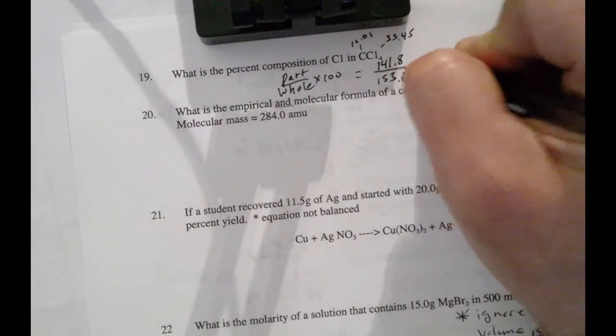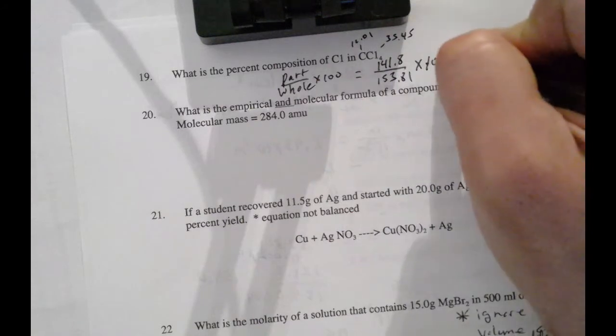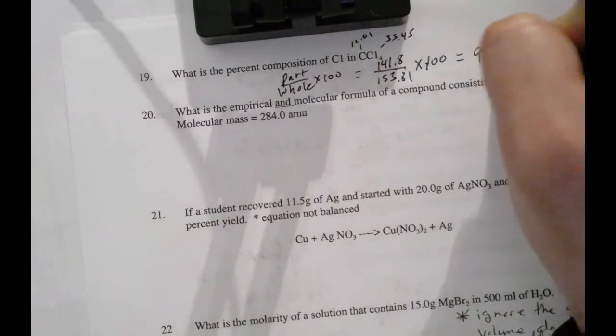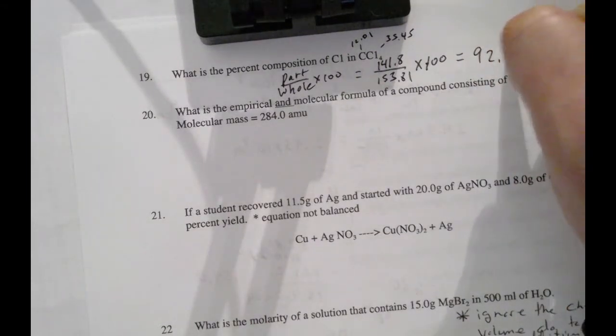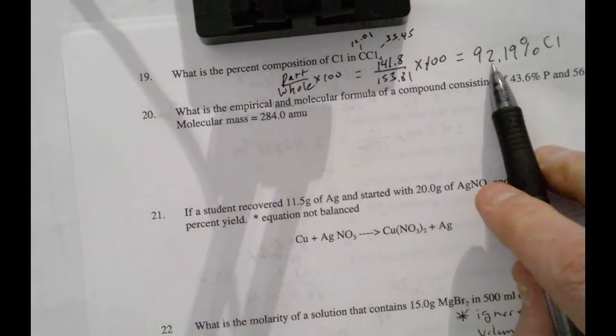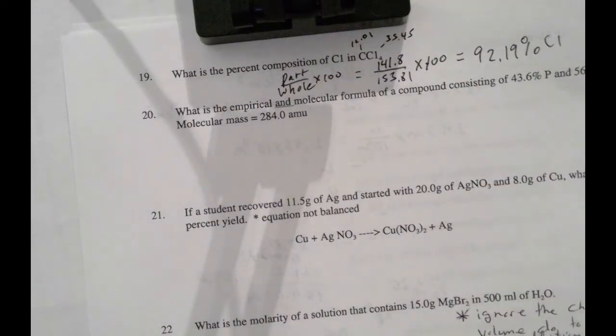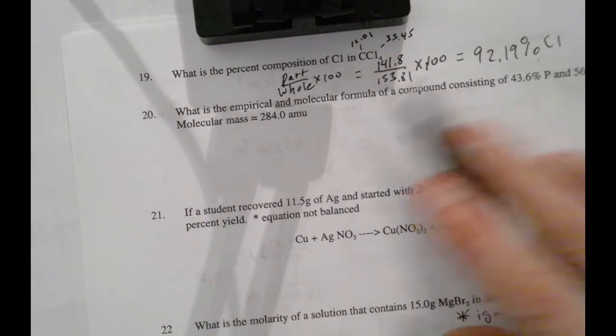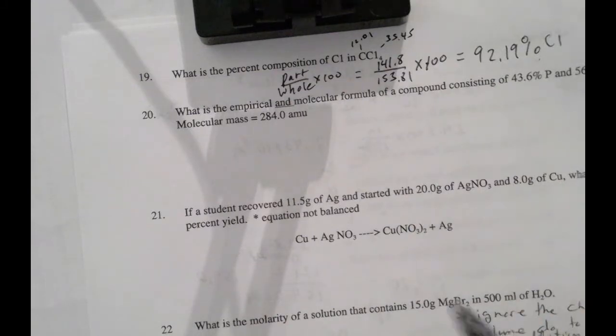141.8 divided by 153.81 times 100. It's about 92.1916. Now if we wanted to find out how much carbon that would be, well, we would take 100 minus this. So what is that? 7.81. And that would tell you the percent because those percents should add up to 100.